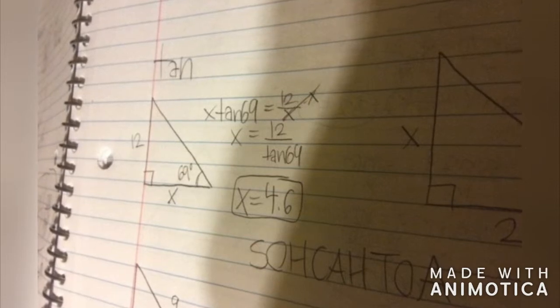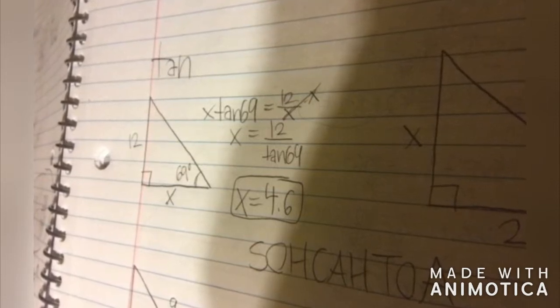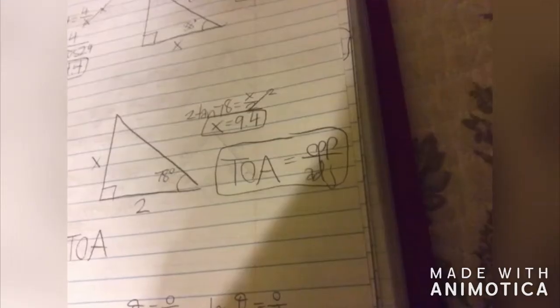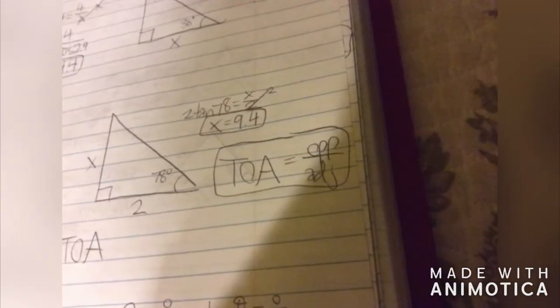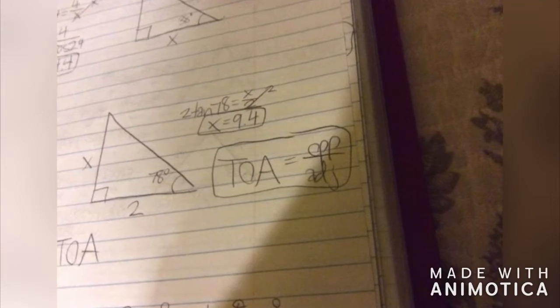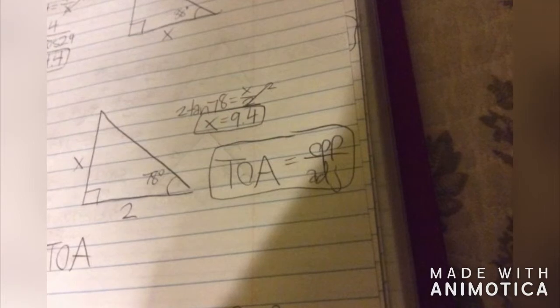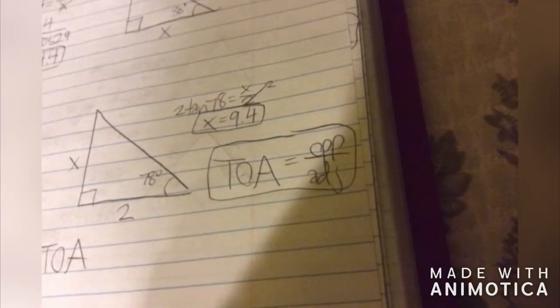As always, we'll solve for x by getting it alone and enter it in our calculator. We get 4.6 as the length of our adjacent side. Now, say our adjacent side is 2 and our angle is 78 degrees. To find the opposite side, which is the opposite of what we just did, we set our equation as tangent 78 equals x over 2. We solve for x and we get 9.4 as our opposite side.